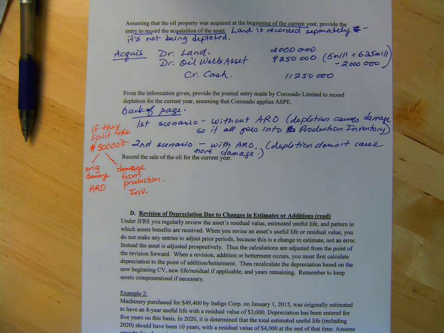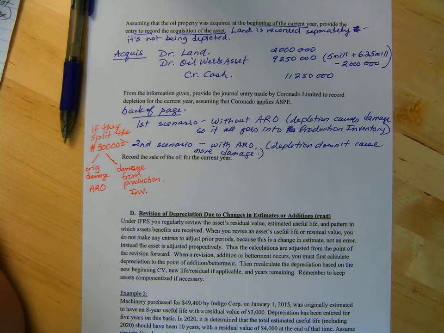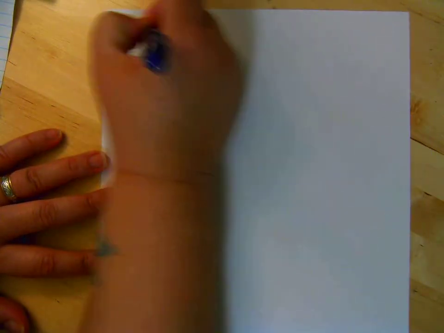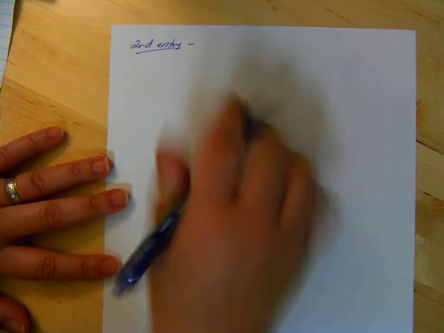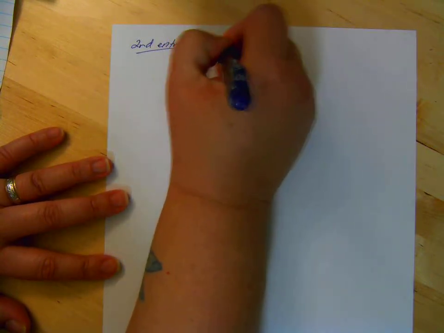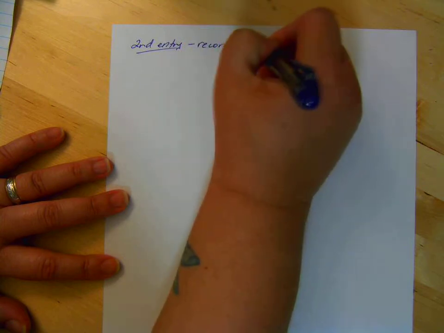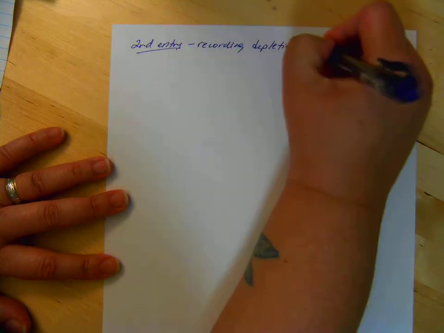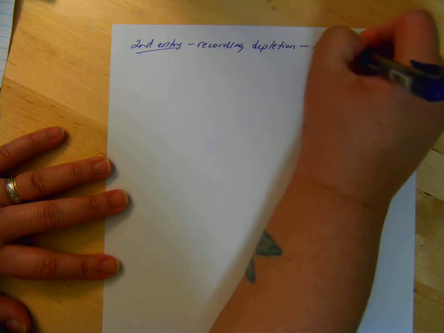Okay, go to the back of the page or a new page, and we're going to do scenario 1. So this is the second entry, and it's recording depletion, and there's no ARO.